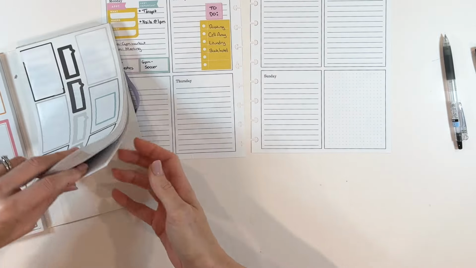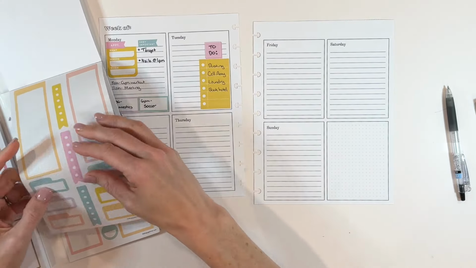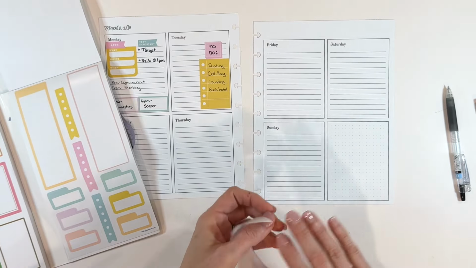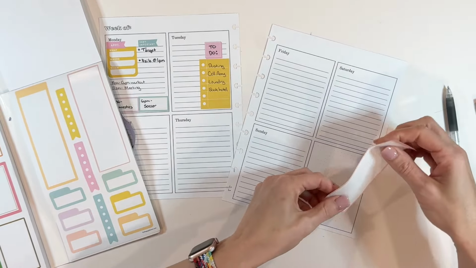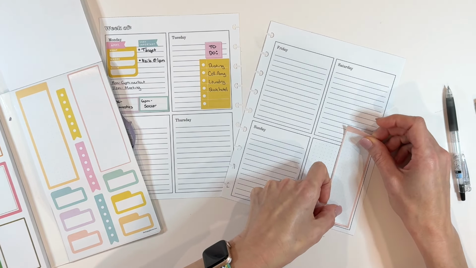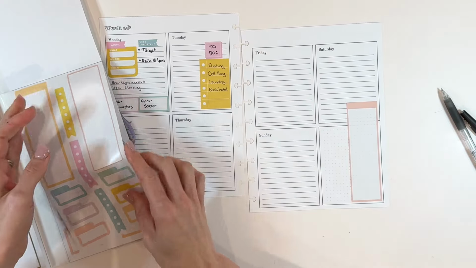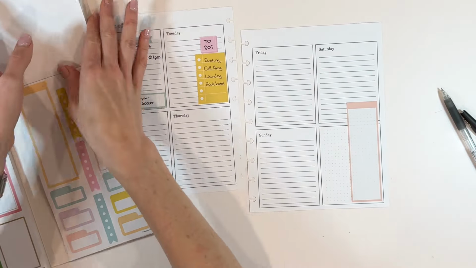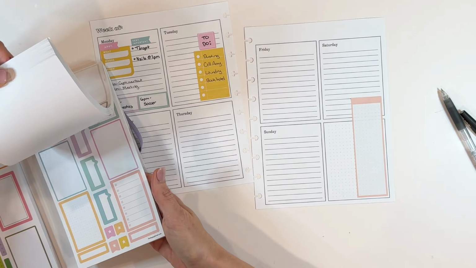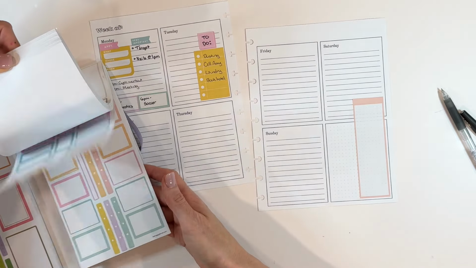So I might do something like this, to where I have a longer list that I might even keep on a Saturday over on this. It's overlapping. Yes, it overlaps a little bit of my Saturday, but I don't have a problem with that. That works for me. And I could use any of those checklists over there as well.